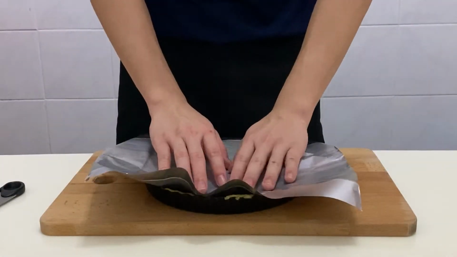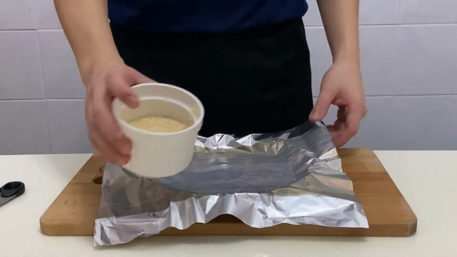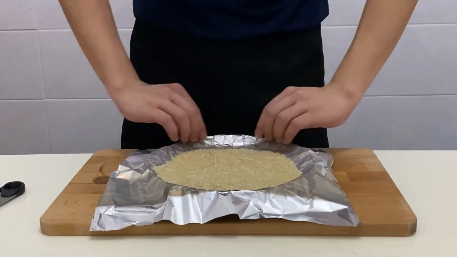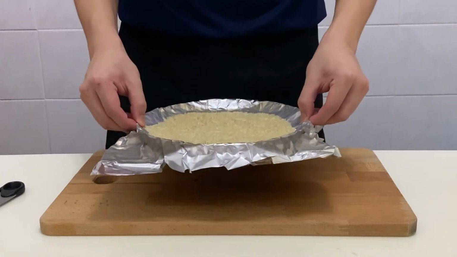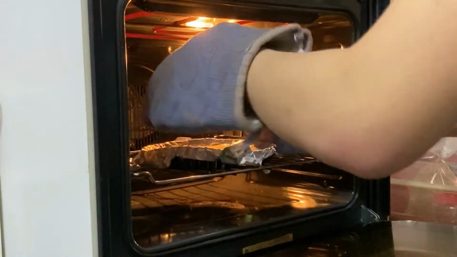The next step is called blind baking. I'll be using aluminum foil to hold the rice or baking weights. This will allow the pie crust to not be soggy when filling is added. Finally, I'll be baking this in an oven for about 20 to 25 minutes in a 180 degrees Celsius oven.